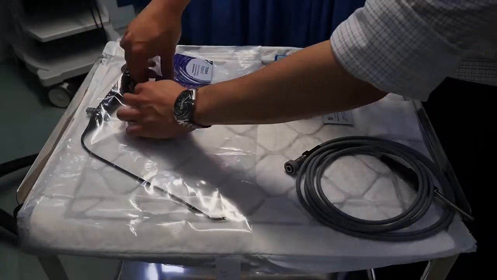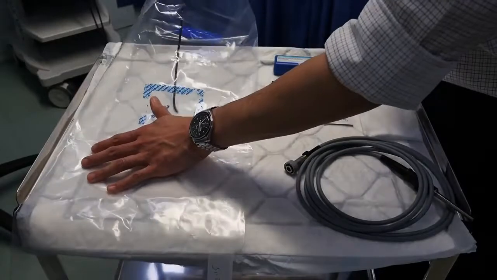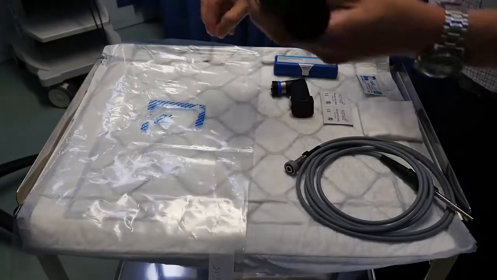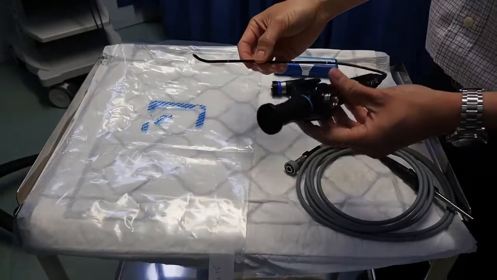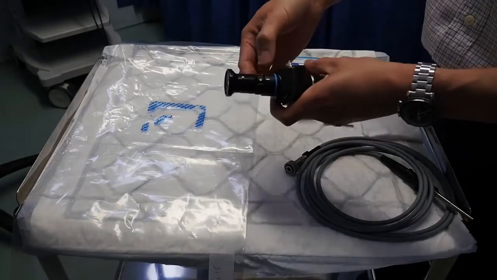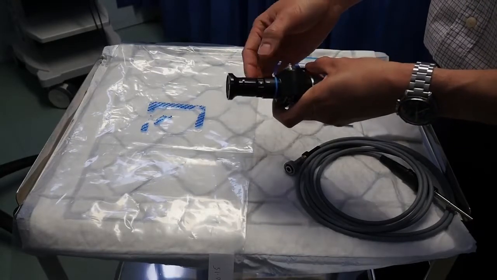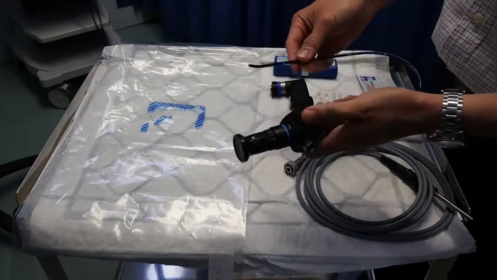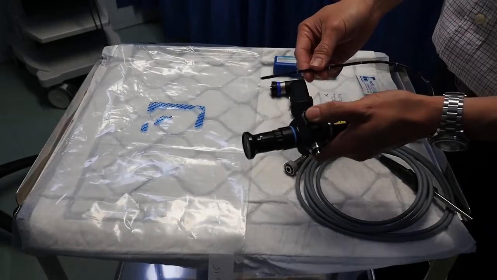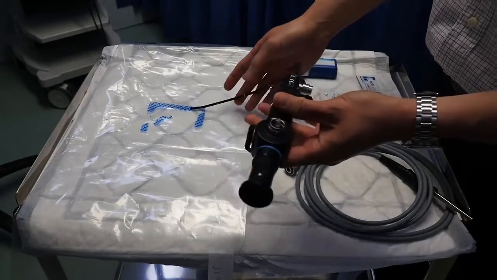Okay, the next step is now we're going to put the scope together. So we're just going to take it out of the sterile bag. Essentially, these are the parts of the scope. That's the viewing piece. You've got a little bit here to focus the scope. Most of the time it's already in focus. And you've got a little pivot here to move the scope end up and down. And this is the light attachment, all right?